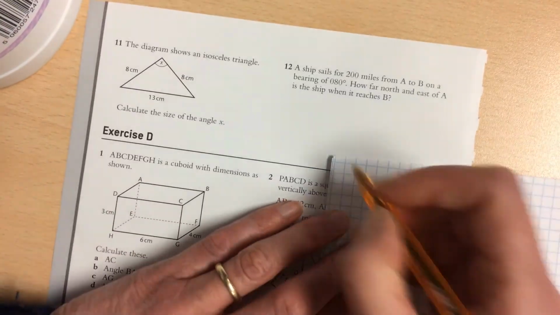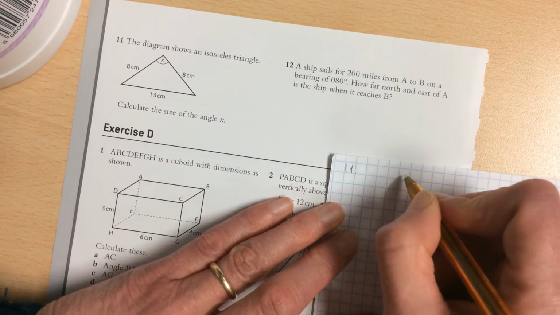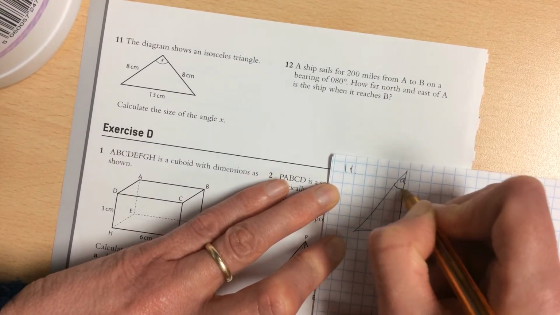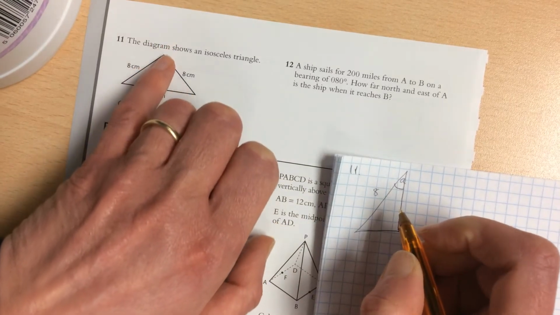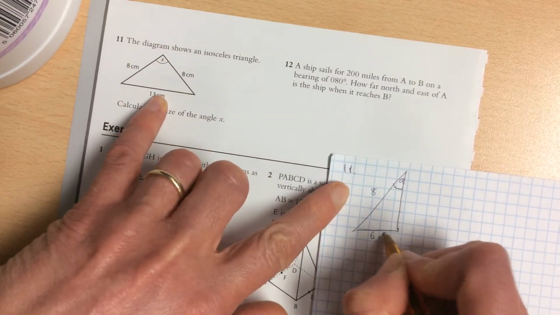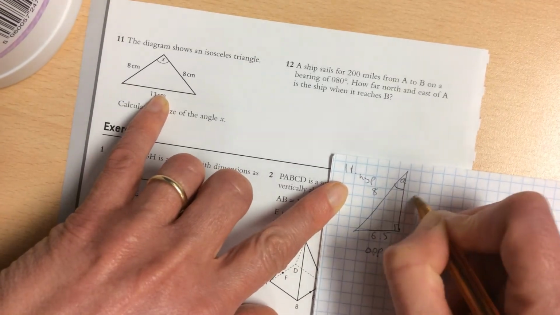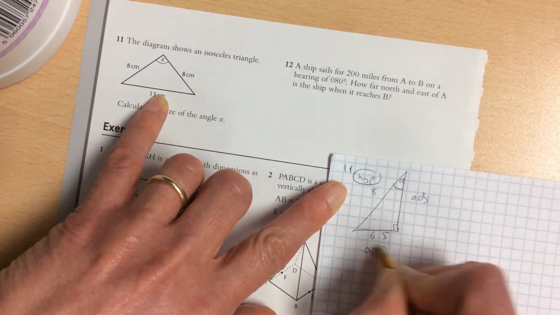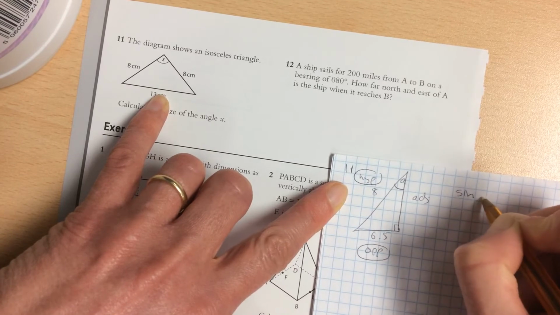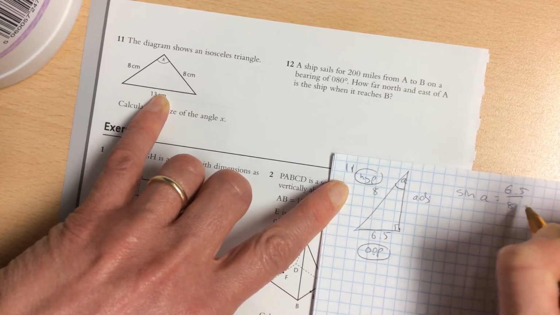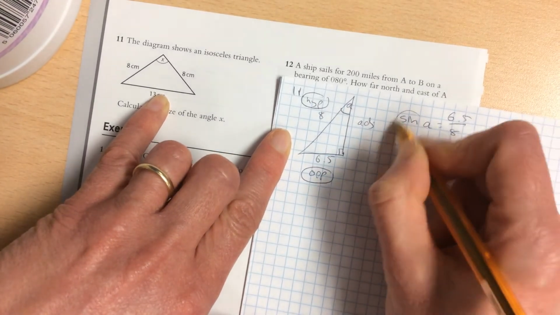So we've got an isosceles triangle. You've seen me deal with an isosceles triangle before. You split it down the middle. I'll call this angle A, that's 8, and my line's just going straight down the middle, so this is 6.5. Hypotenuse, opposite, adjacent, O and H. So sine the angle is opposite over hypotenuse. So you're looking for the angle.